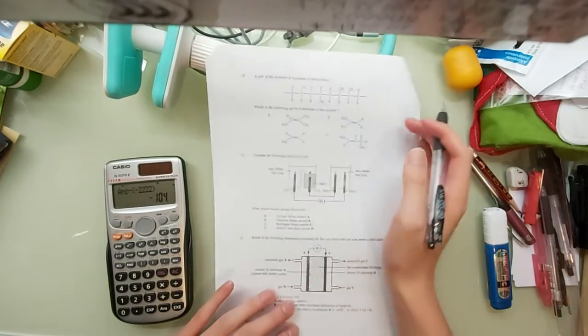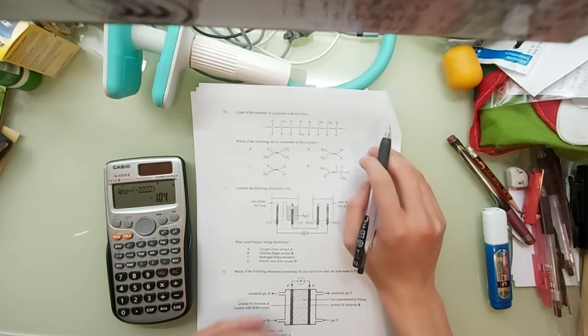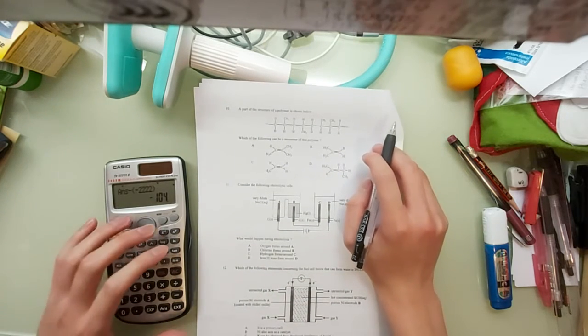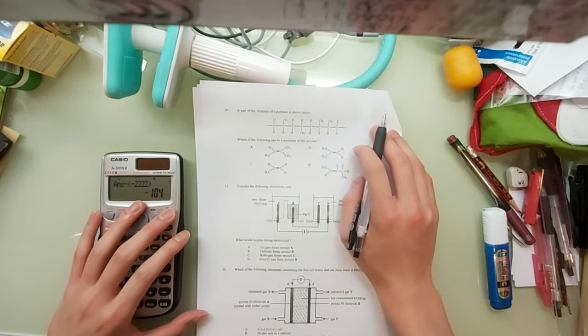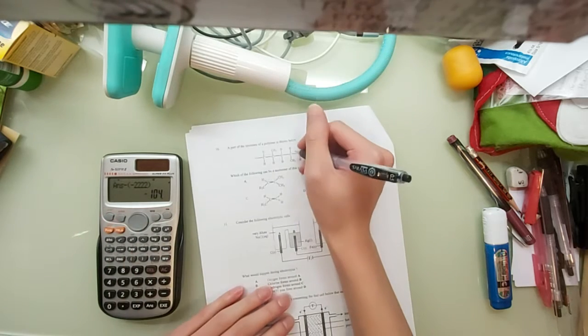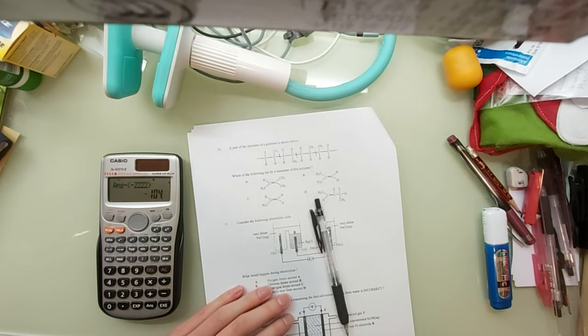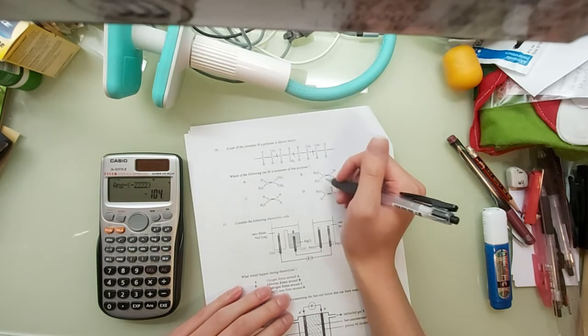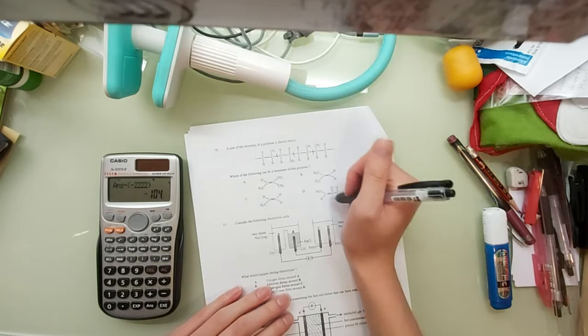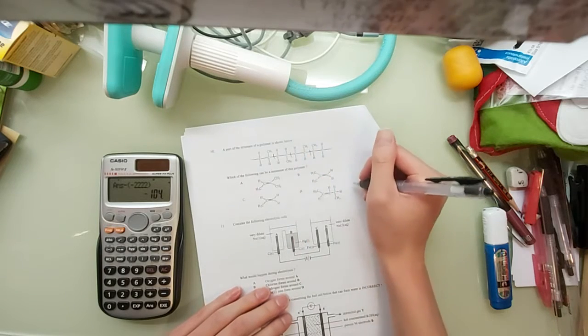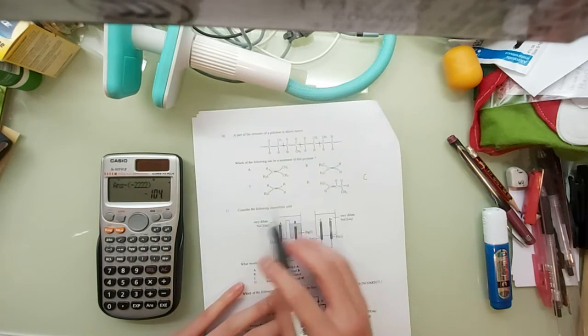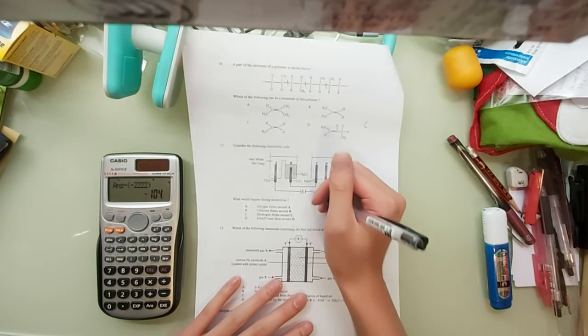A part of the structure of a polymer is shown below. Okay. Which of the following can be a monomer of this polymer? I think this is it. So I think it's C. Yeah, it's C. Duh. Easy.